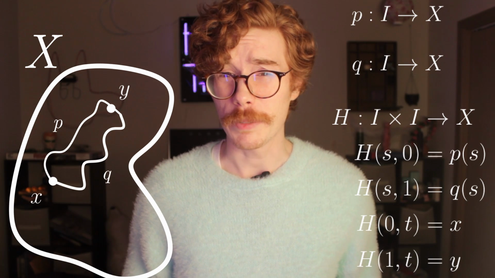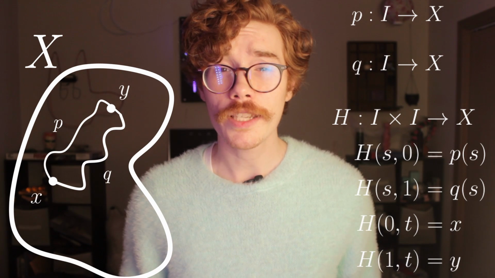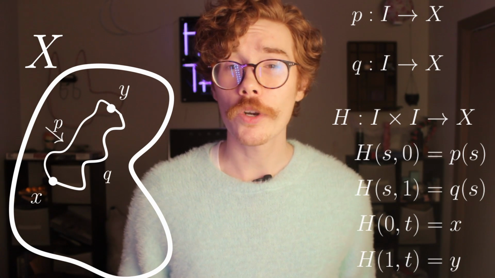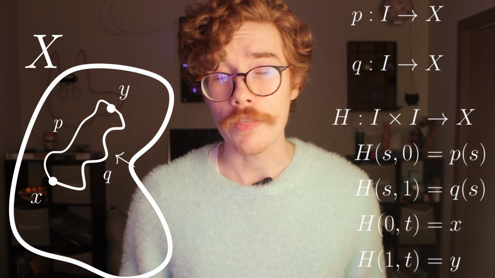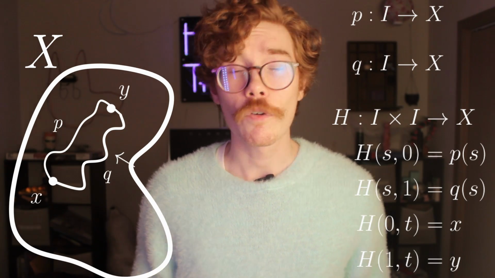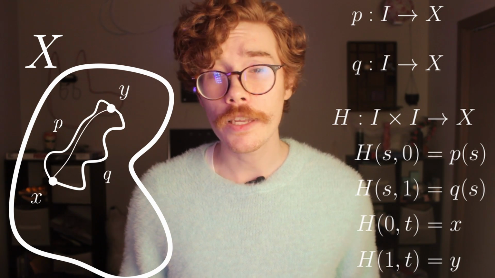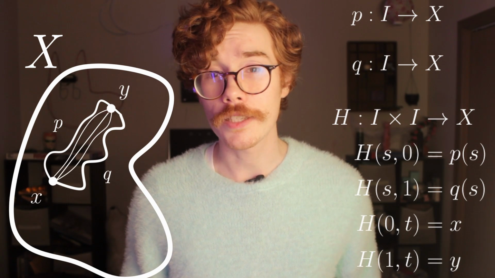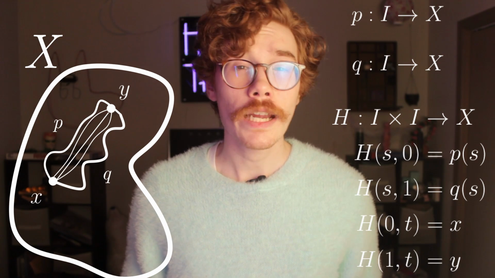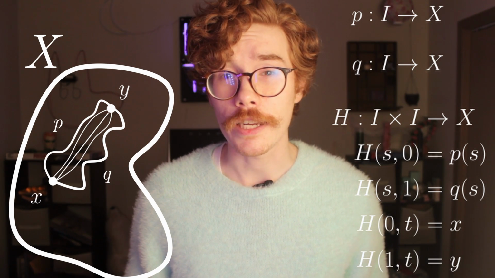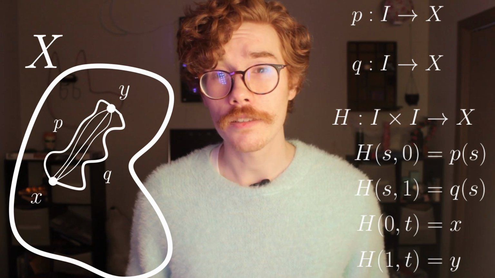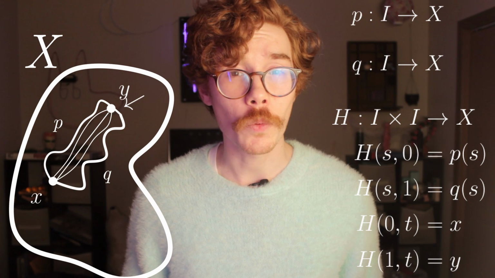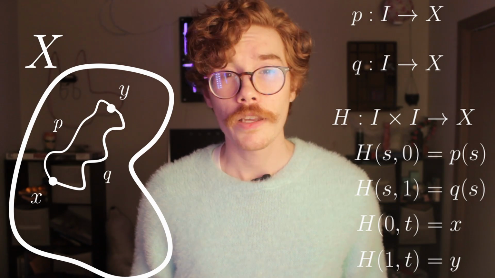Okay, so how do we think about this? I like to think of the second interval I as a time factor, t for time. We start at time 0 with the path P, and the s-coordinate lets us be anywhere on that path. We need to finish at time 1 with the path Q, and the s-coordinate still tells us position along the path. For all the times between 0 and 1, we get intermediate paths, and the s-coordinate again tells us position on that intermediate path. The fact that H(0, t) is x and H(1, t) is y tells us that for any time we get some path, and that path has to start and stop at the same x and y that the paths P and Q start and stop at.